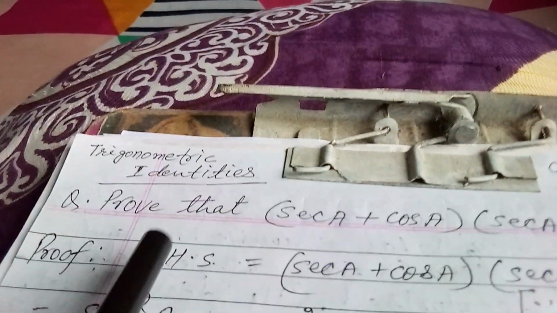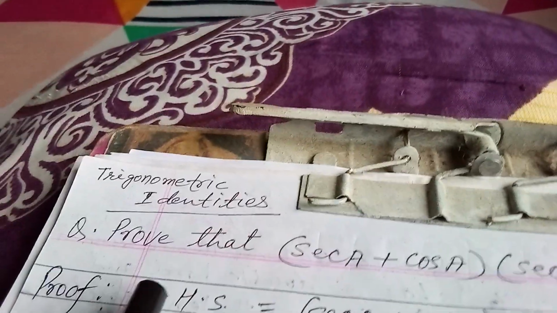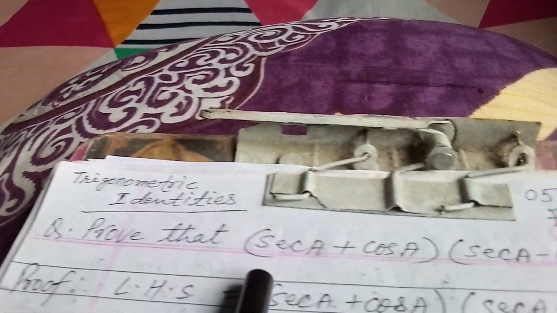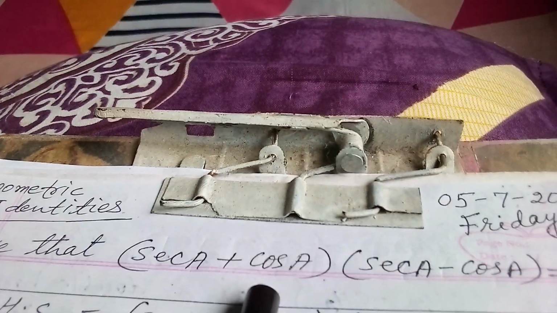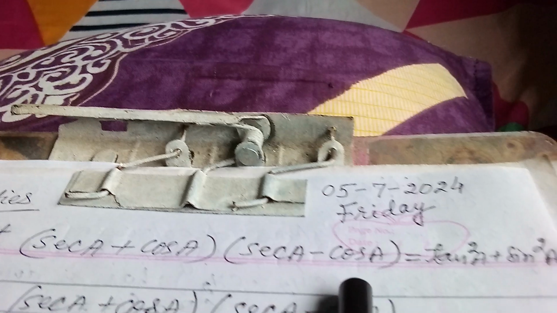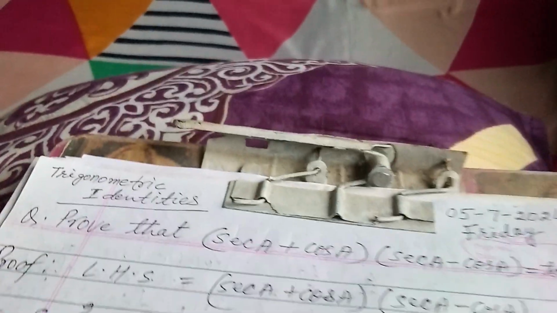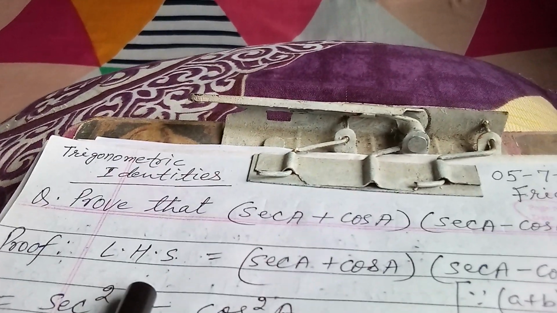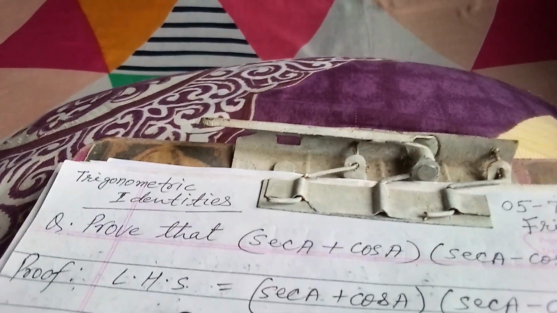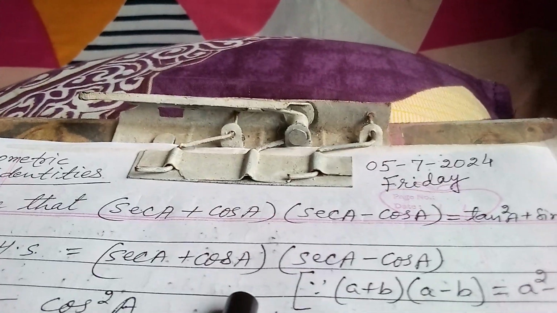Today I am going to explain one question from trigonometry. The question is, prove that (sec a + cos a)(sec a - cos a) = tan² a + sin² a. The proof is, from LHS we are going to prove RHS, and in the LHS it is given (sec a + cos a)(sec a - cos a).